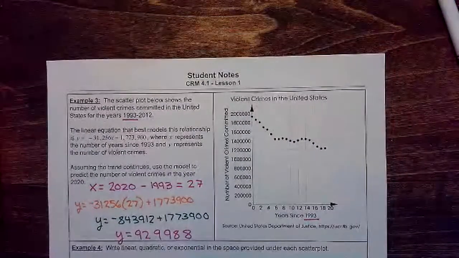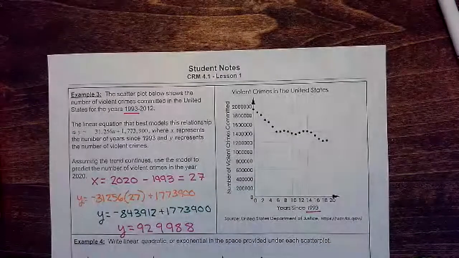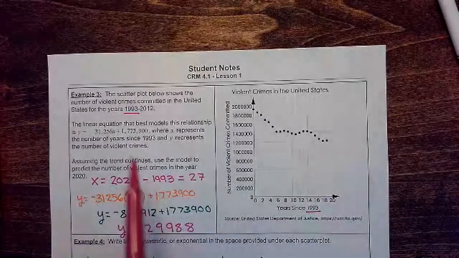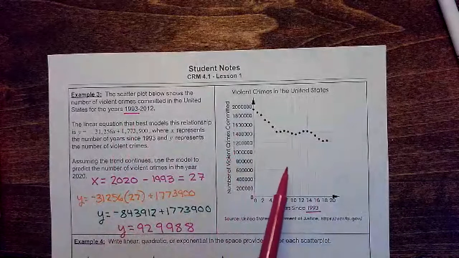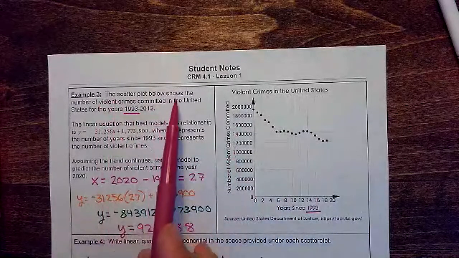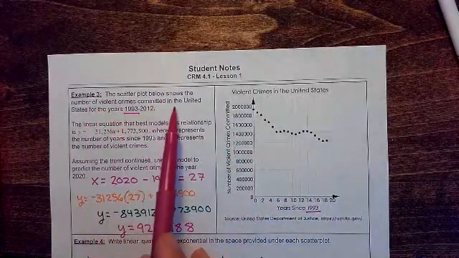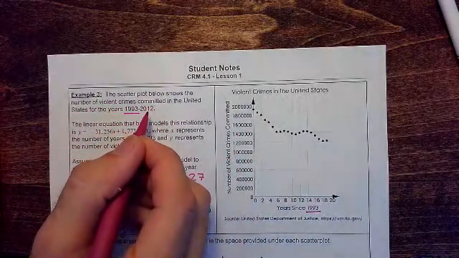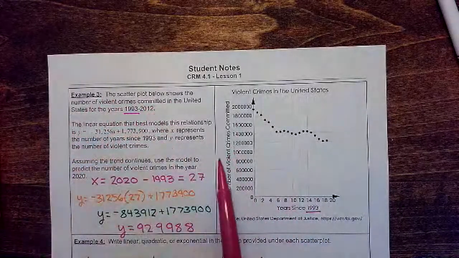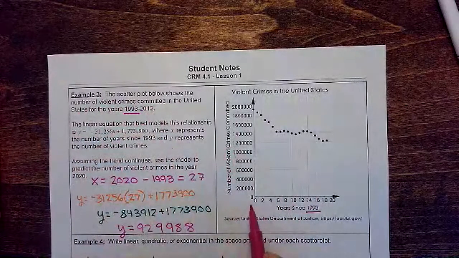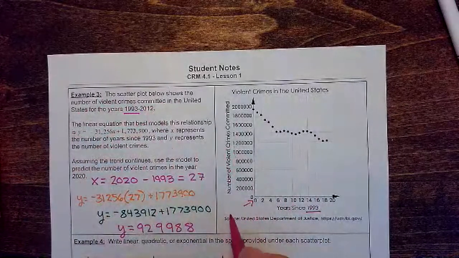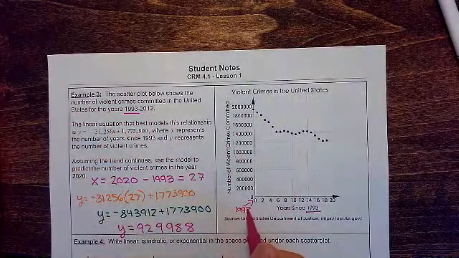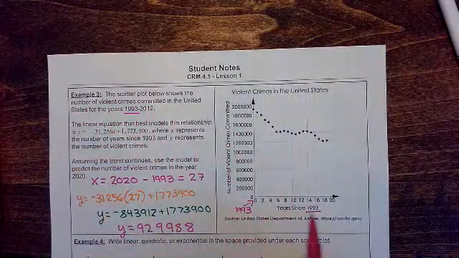All right. Sort of similar to that last question, we have a scatter plot here. It says the scatter plot below shows a number of violent crimes committed in the US for the years 1993 to 2012. So our starting year, which is right here, that's 1993. It even says here, years since 93.